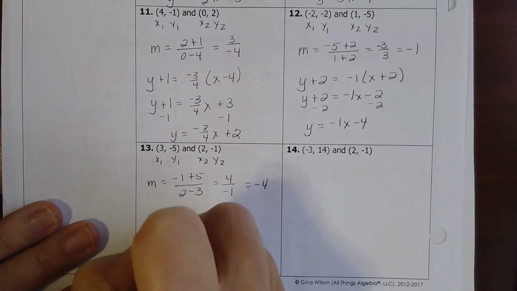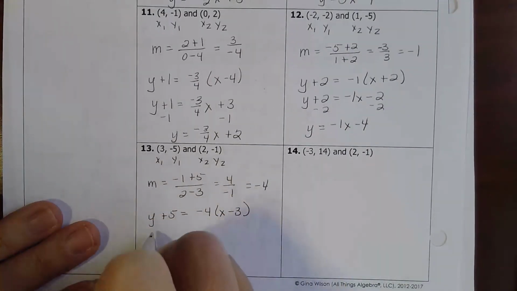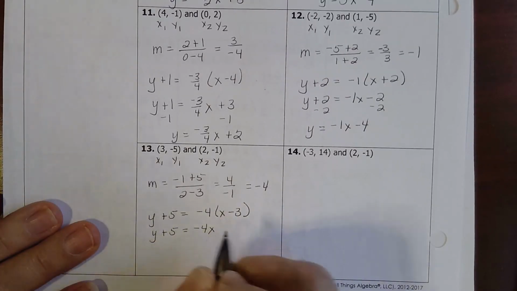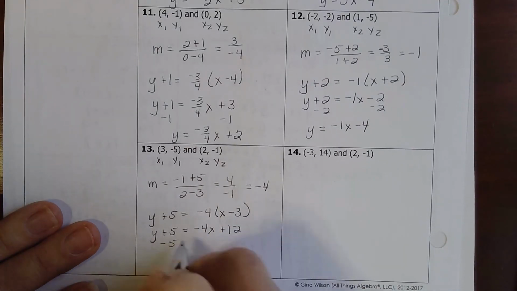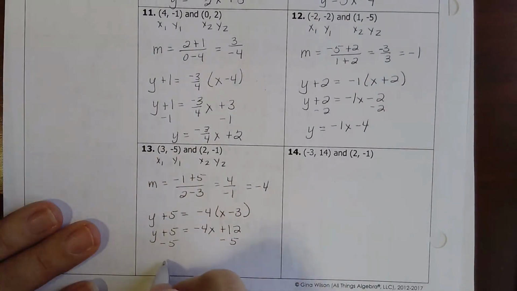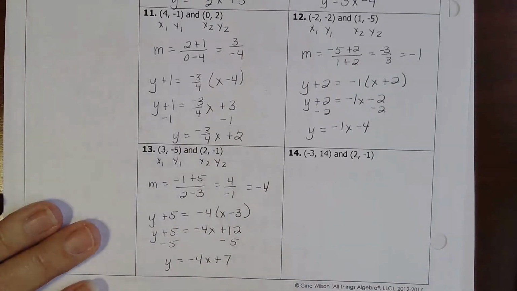Y plus 5 equals negative 4 times x minus 3. Y plus 5 equals negative 4x plus 12. Subtract 5. Y equals negative 4x plus 7.